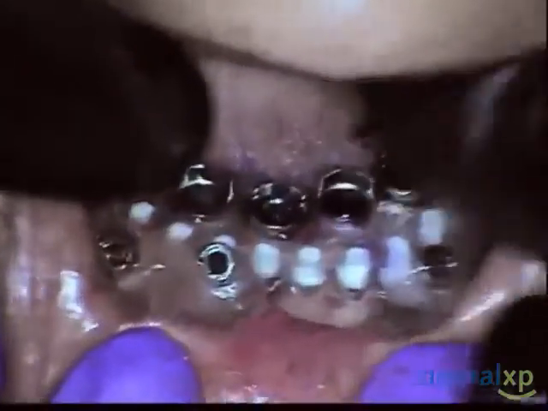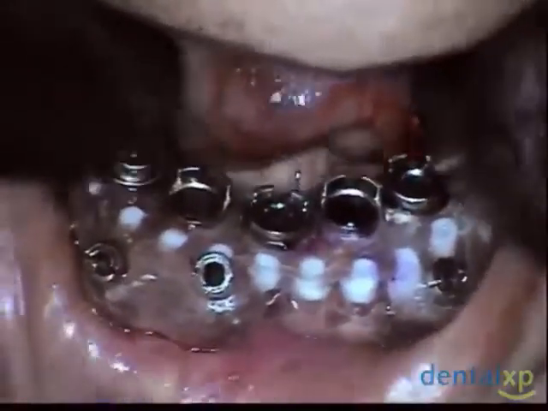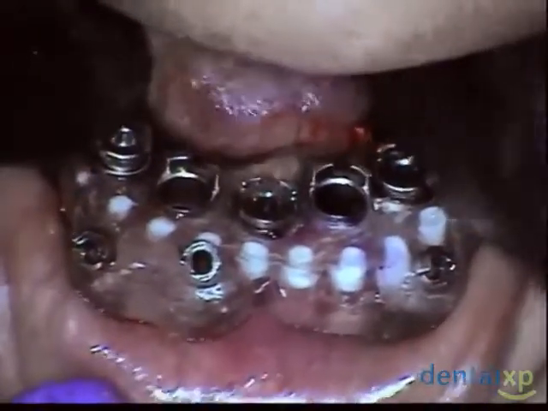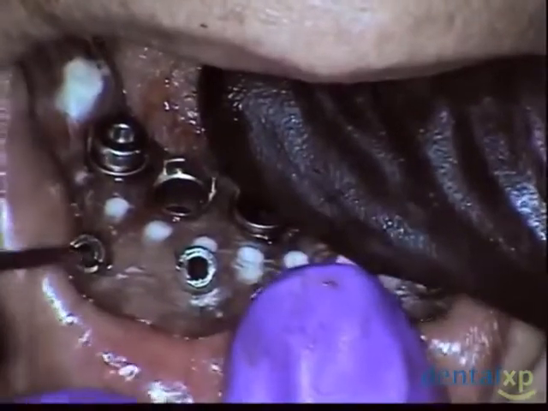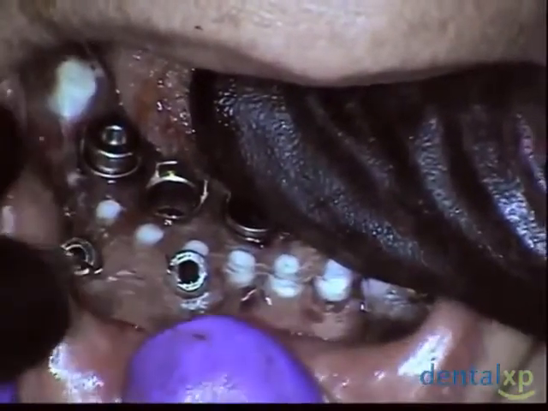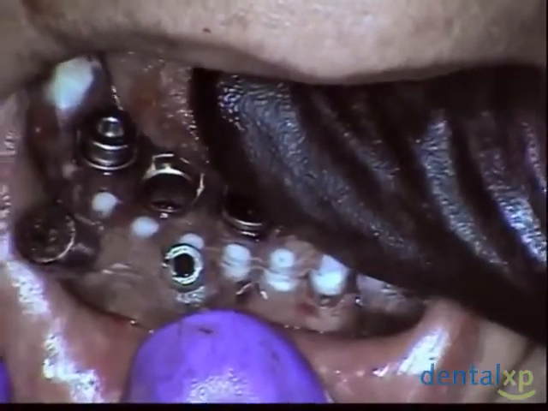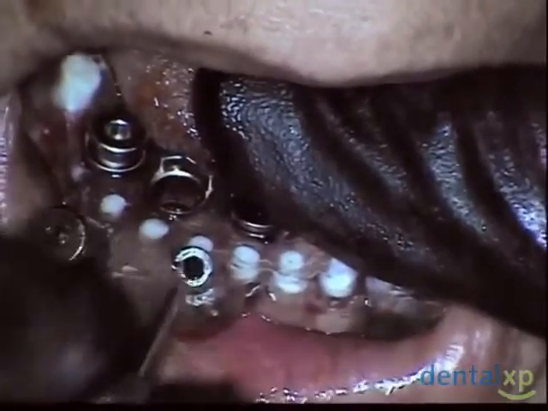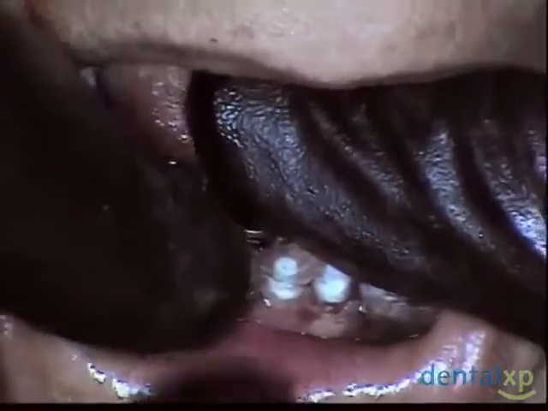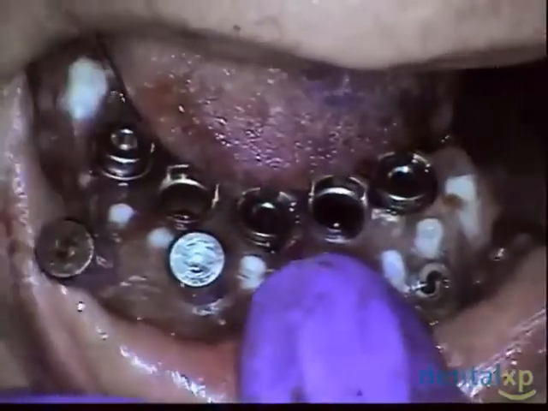If this were type 2, 3, or 4 bone, we may not go to depth, because then, as you're going to see on the upper, we would allow the implant to be our tap, which would condense the bone like a sponge, and therefore the bone around the implant interface would be much denser than the bone in the rest of the maxilla.